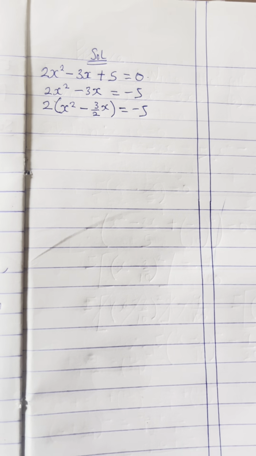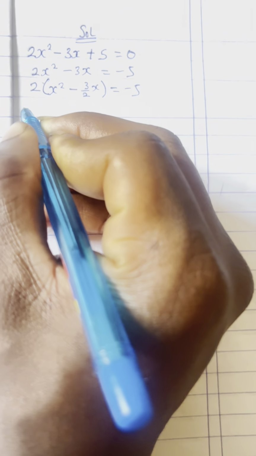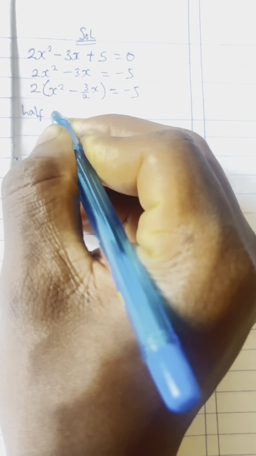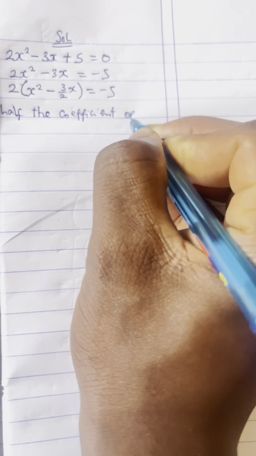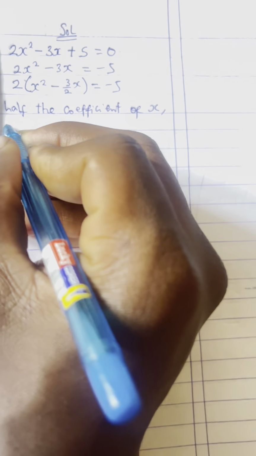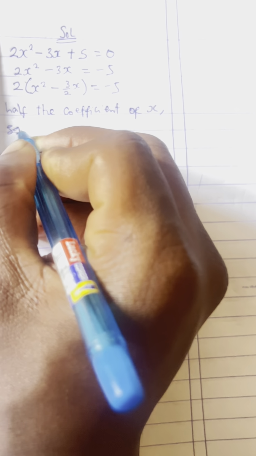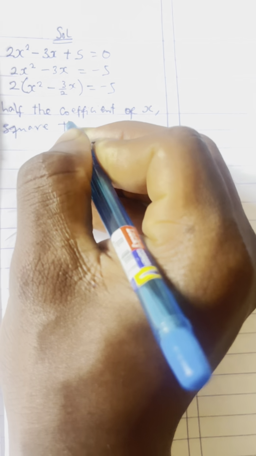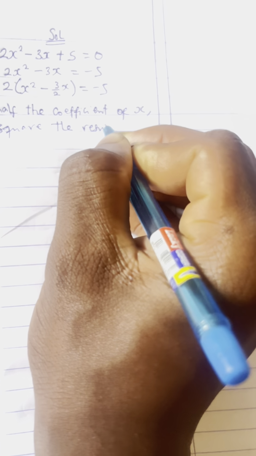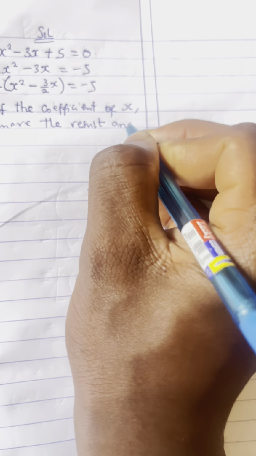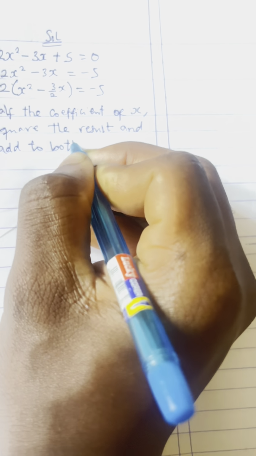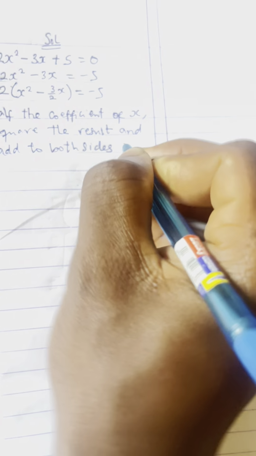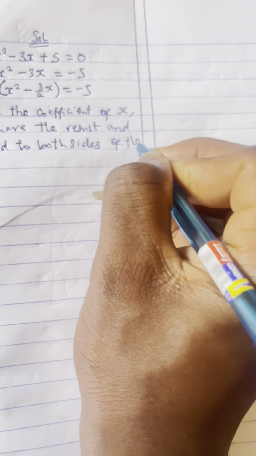Then after this, I'm going to half the coefficient of x, square the result, and add to both sides of the equation.